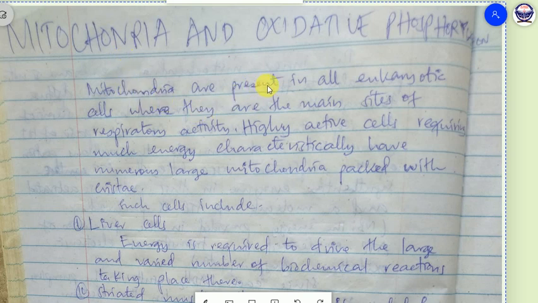Mitochondria are present in all eukaryotic cells, where they are the main sites of respiratory activity. Highly active cells require much energy and characteristically have numerous large mitochondria packed with cristae.